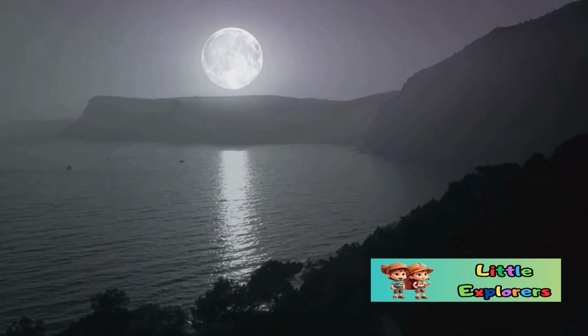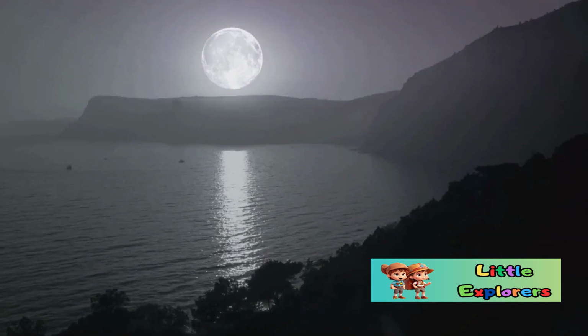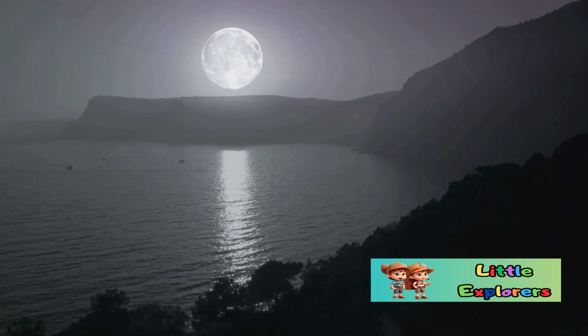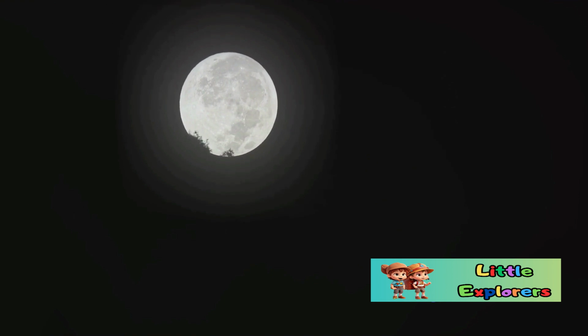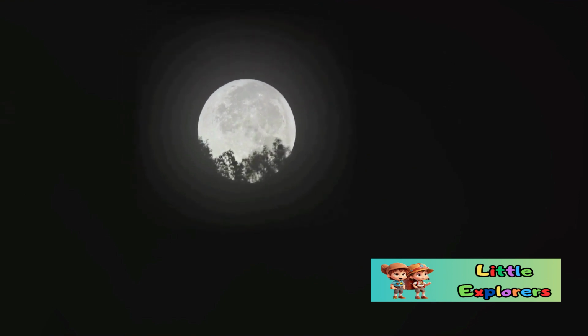Then we arrive at the full moon. This is when the moon's face is fully illuminated, shining brightly in the night sky. The full moon is a symbol of completion and fulfillment, a moment of revelation and enlightenment. It's a time when the moon reveals its full glory to the world. After the full moon, the moon begins to wane or shrink.